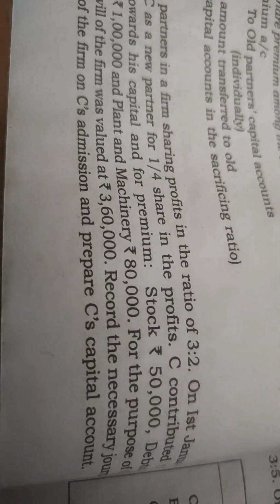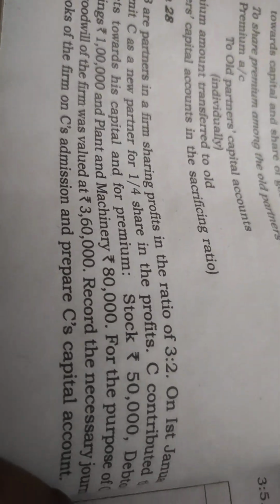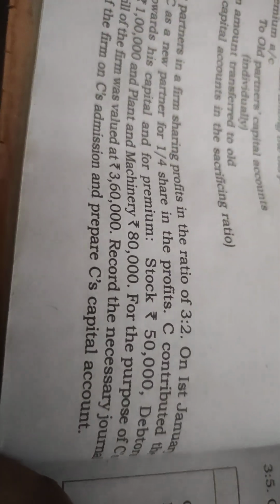Here is a problem regarding this. A and B are partners in a firm sharing the profits in the ratio 3:2. On 1st January 2011, they admit C as the new partner for a 1/4 share in the profits. C contributed the following assets towards his capital and for premium: stock 50,000, debtors 70,000, buildings 1 lakh, plant and machinery 80,000. For the purpose of admission, the goodwill of the firm was valued at 3,60,000. Record the necessary journal entries in the books of the firm on C's admission and prepare C's capital account.